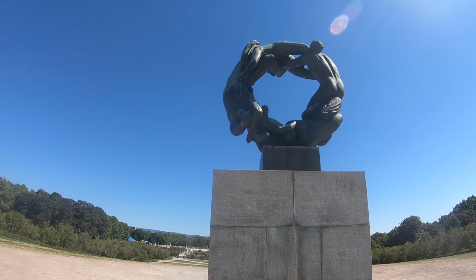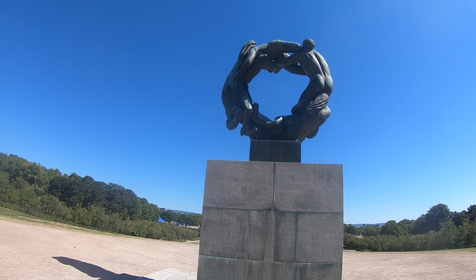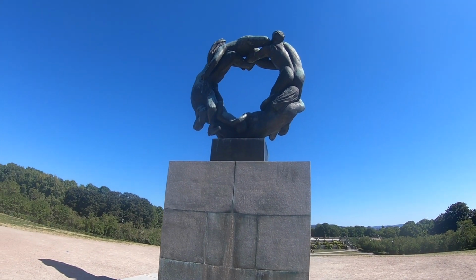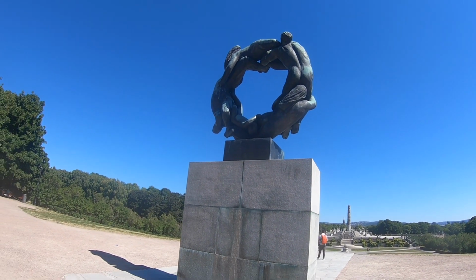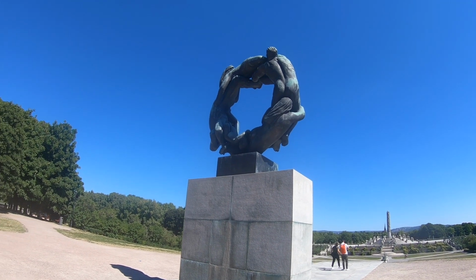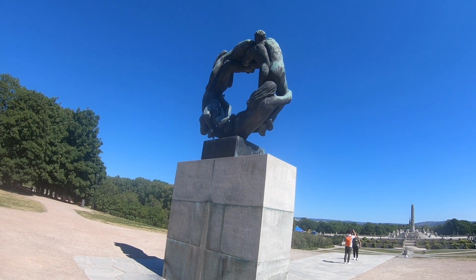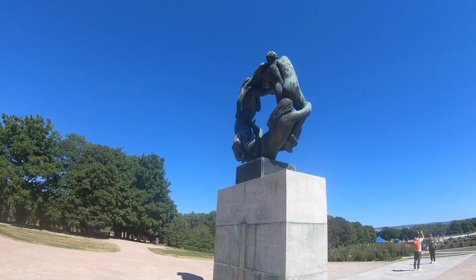This is a very simple composition that depicts human life from infancy to old age, and finally death. And it circles back around, never ending.